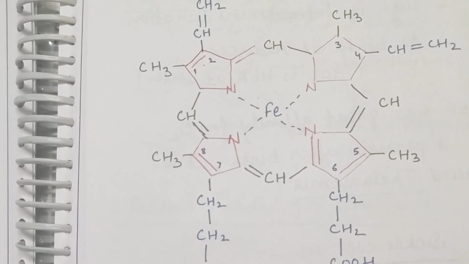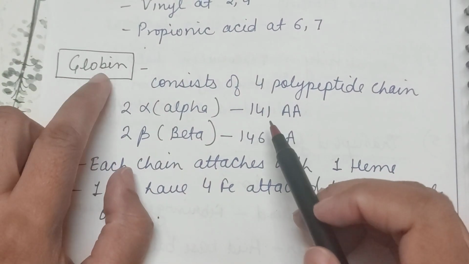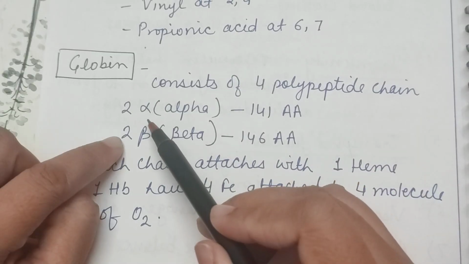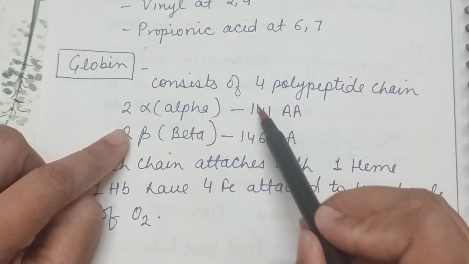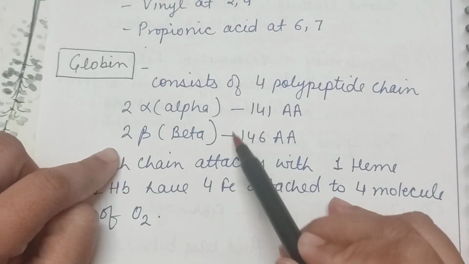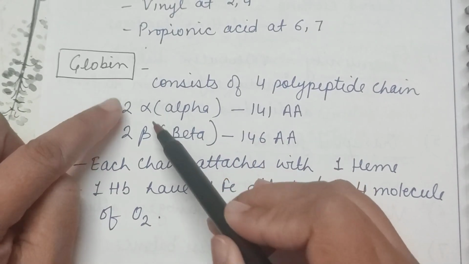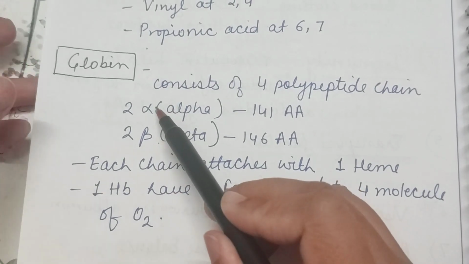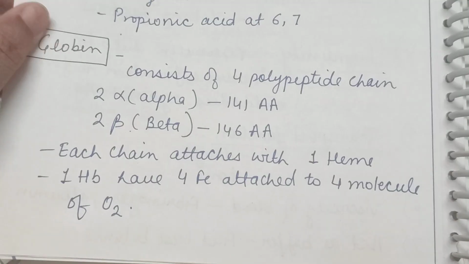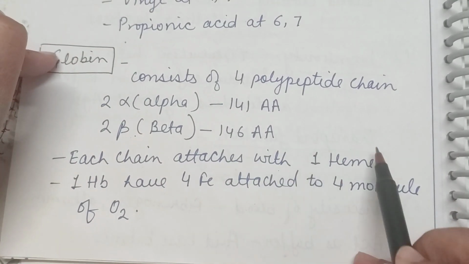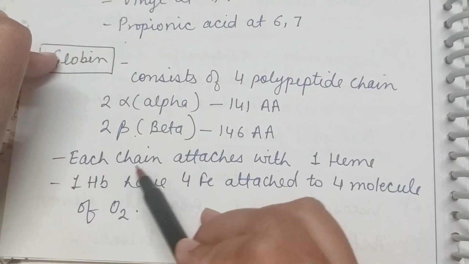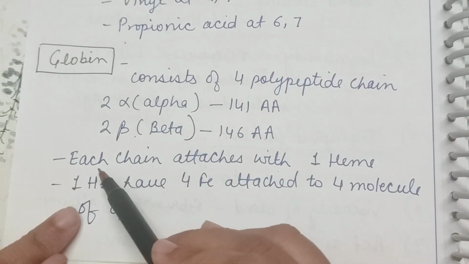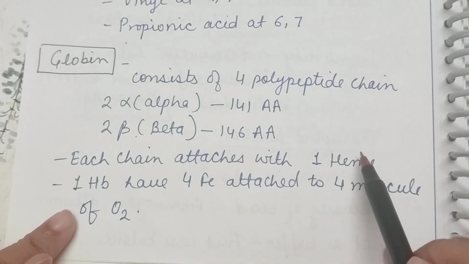So let us talk about globin. What is globin? It is a protein component. It consists of 4 polypeptide chains: 2 alpha chains having 141 amino acids and 2 beta chains having 146 amino acids. So 2 alpha and 2 beta chains are present in one hemoglobin, and every chain, either alpha or beta, attaches with one heme. So 4 heme groups are there with 4 polypeptides. It basically makes one hemoglobin. So 4 proteins, 4 chains and 4 heme groups.